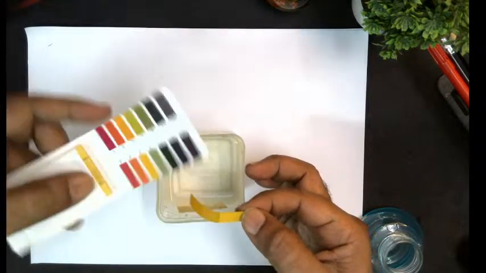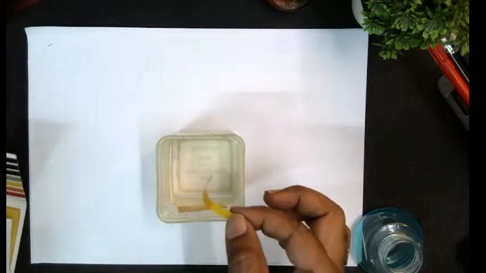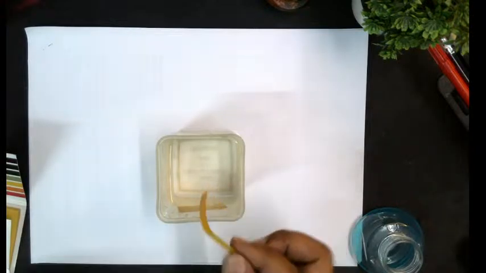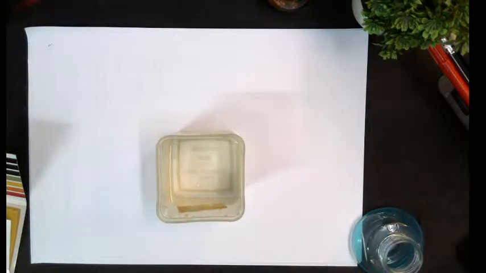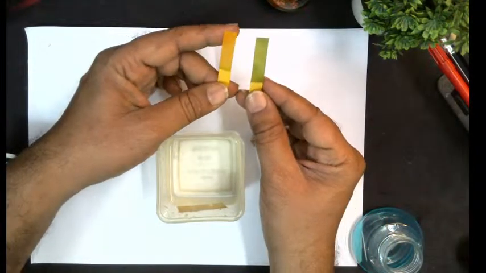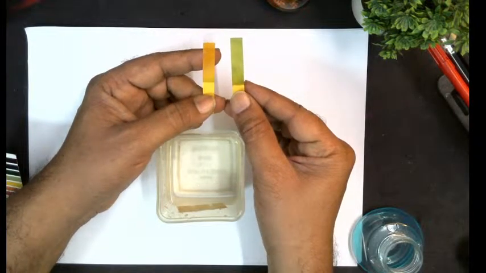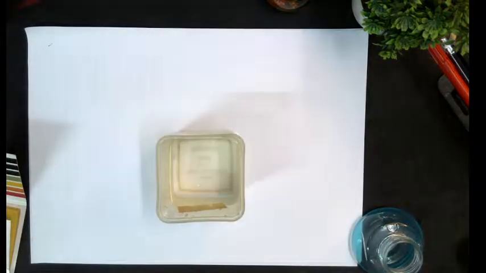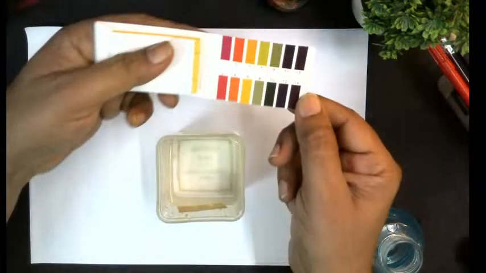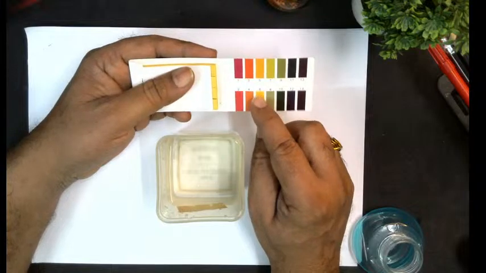Are you able to follow? This is 6, right? Okay. So since the lemon is a weakly acidic one, that is citric acid, let me show both. This is pH 7, this is pH 6. Are you able to find out the difference between these two? Okay, right. And now it is indicated in the strip as this is 6 and this is 7.